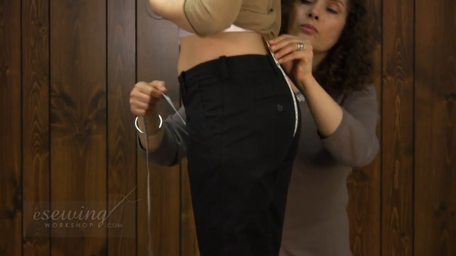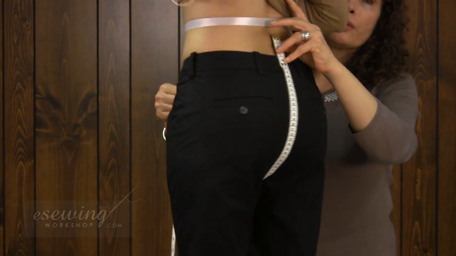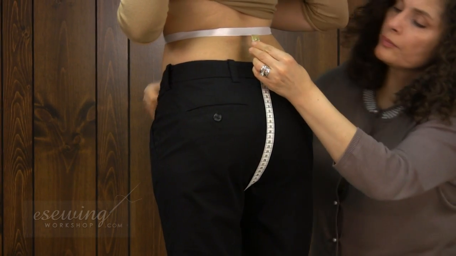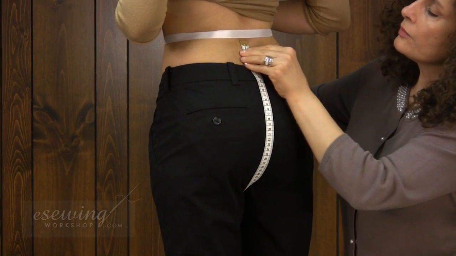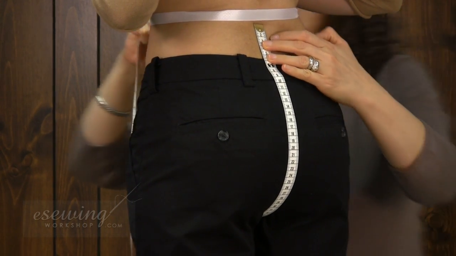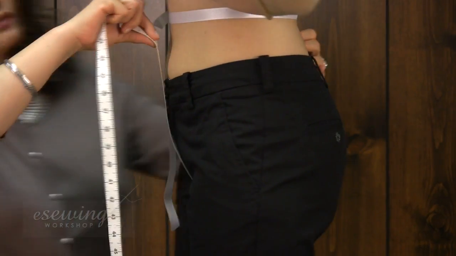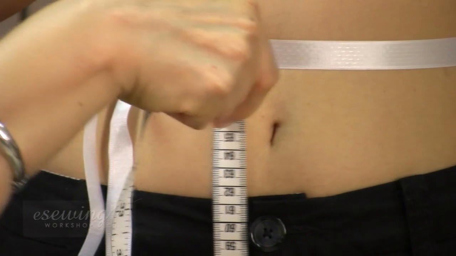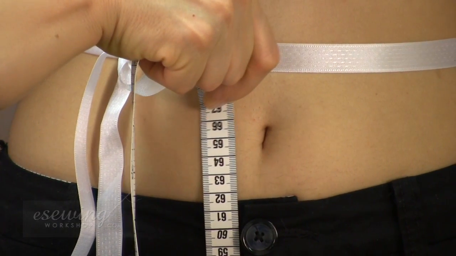Next, we need to take the crotch length from the center back below the ribbon to the center front above the belly button. The measuring tape should not be too tight or too loose. The crotch length is 66 centimeters.